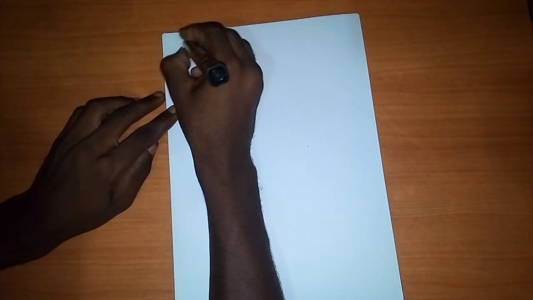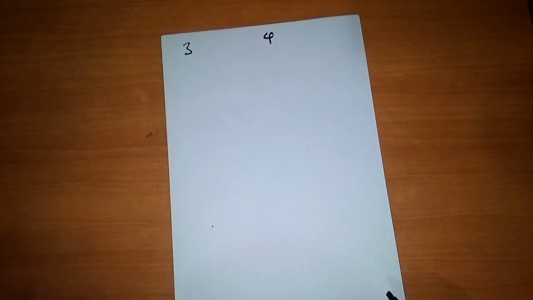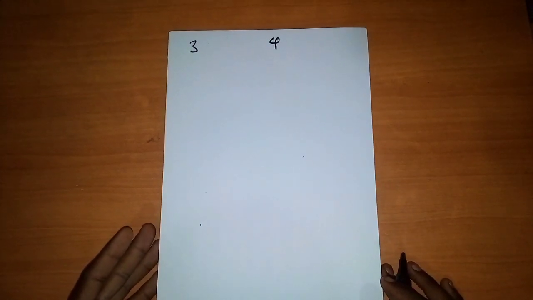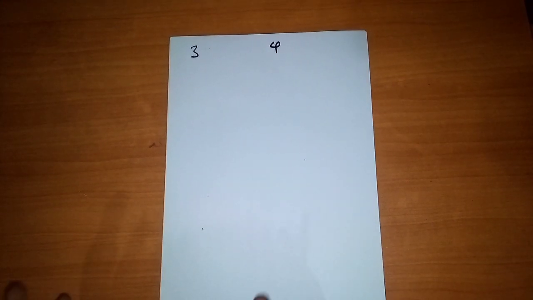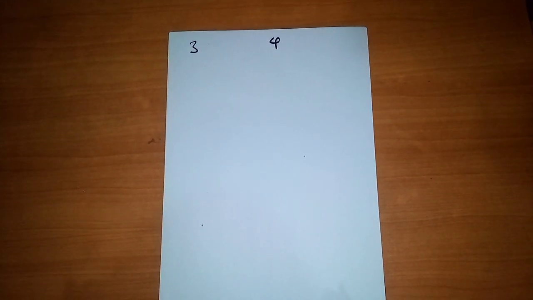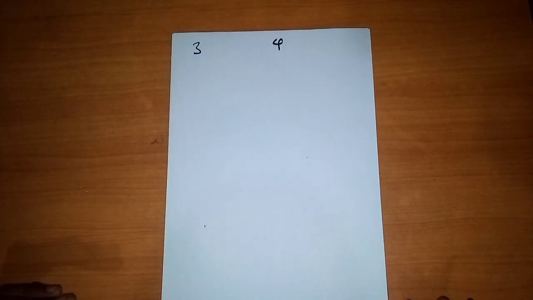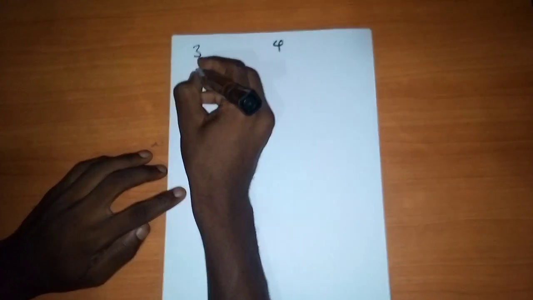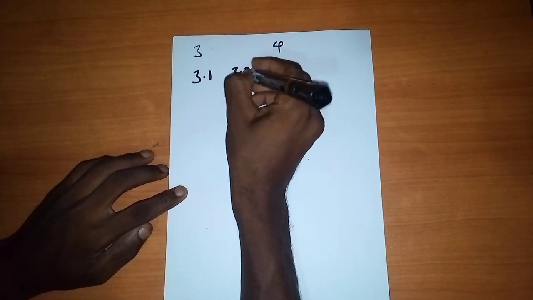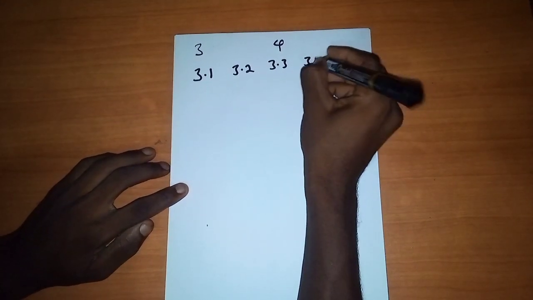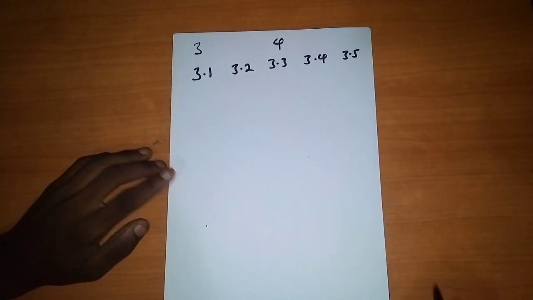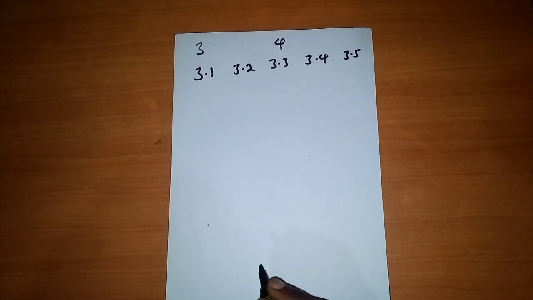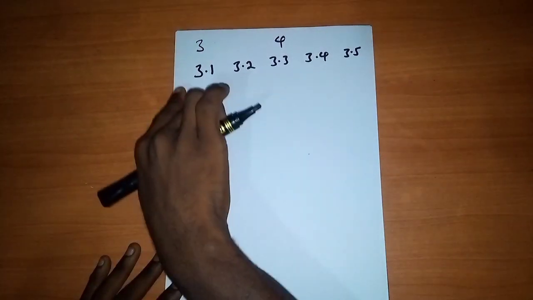The next method is where you've been given numbers. Let's say you've been given 3 and 4, then they ask you to find the irrational numbers existing between 3 and 4. What you are going to do is find the rational numbers that are existing between 3 and 4. Those rational numbers should be greater than 3 but less than 4. So those numbers are simply going to be 3.1, 3.2, 3.3, 3.4, 3.5, all the way up to 3.9, because it should be greater than 3 but less than 4.